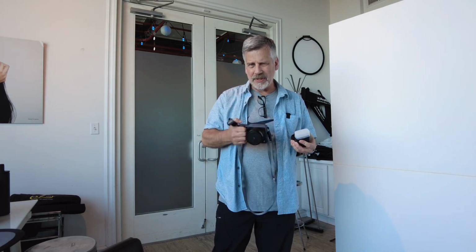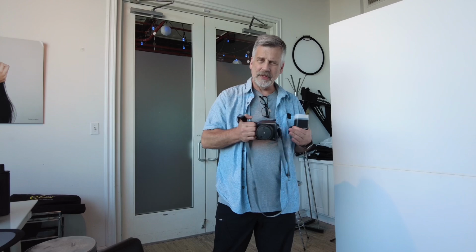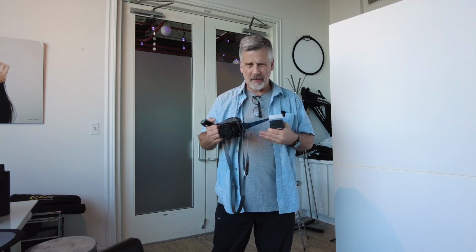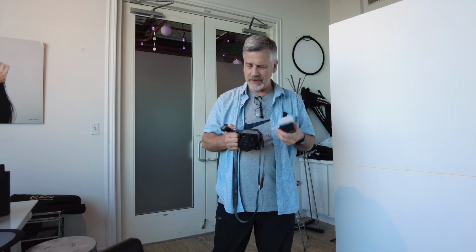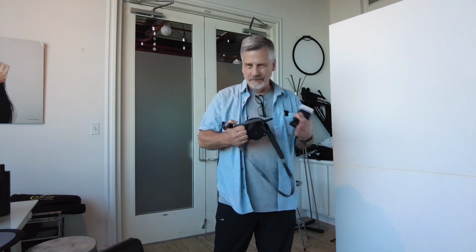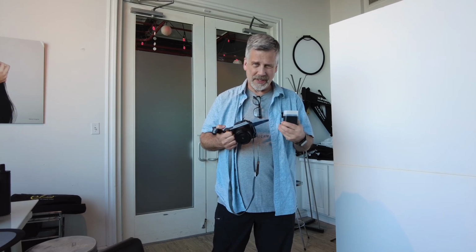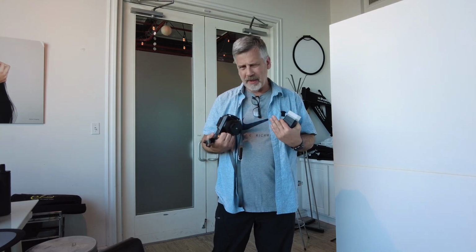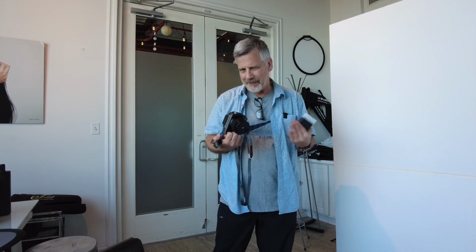But learning how to use a flash in TTL, given the different situations you're in, is very helpful because a lot of times people just throw it on here, set their camera settings the way they set them, and the flash doesn't react correctly. So I'm going to give you some tips and ideas on how to make this work better in TTL, which work for me. They may not work for you, but they should.